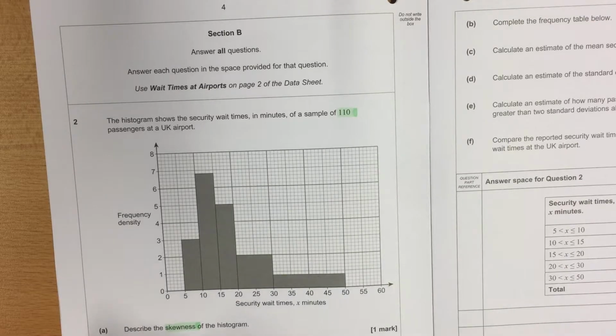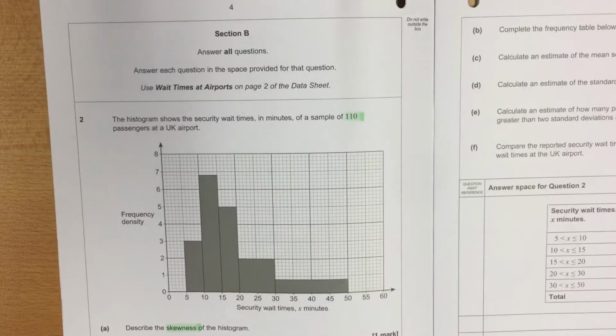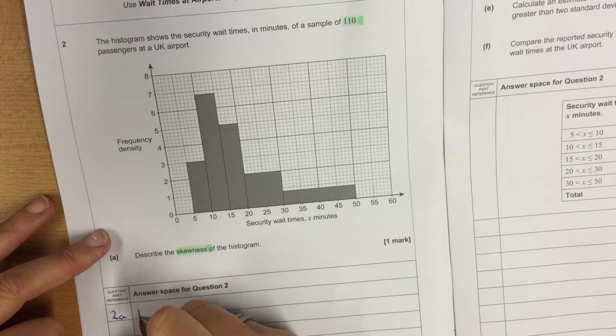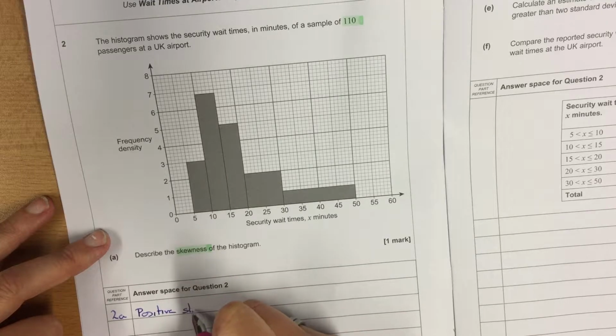So for 2 part A, we just need to describe the skewness, so it has positive skew.